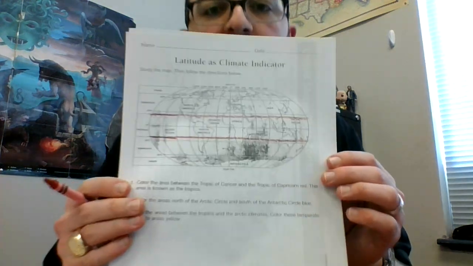If you look on your map, it's tiny to read. At least this one's a clearer map. But I'm going to highlight Tropic of Capricorn, Tropic of Cancer. That's that region there, and we color it in red. I'm just going to do it lightly so we're not sitting here forever just watching me color in a sheet.